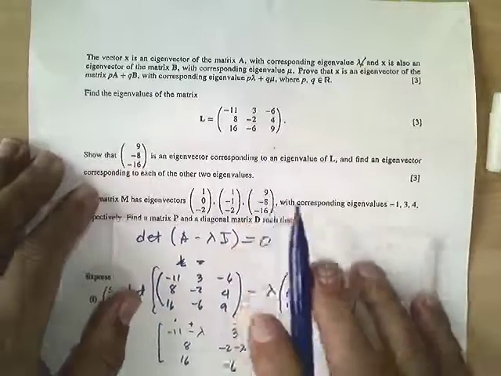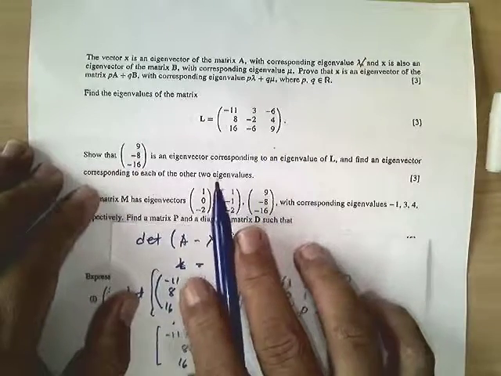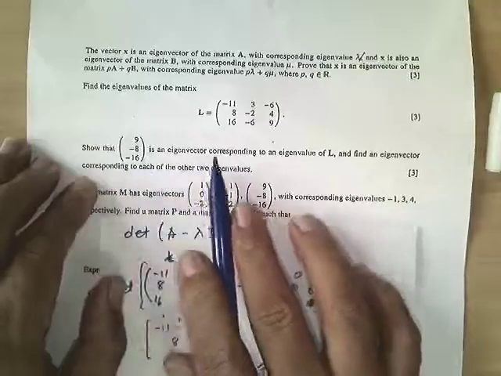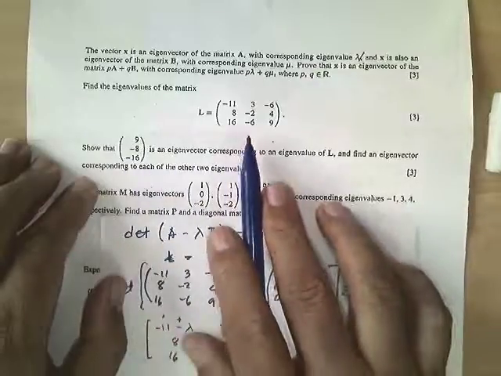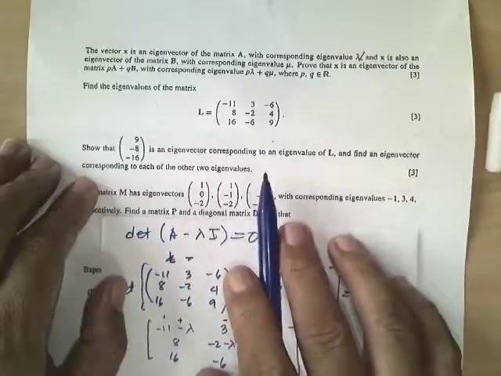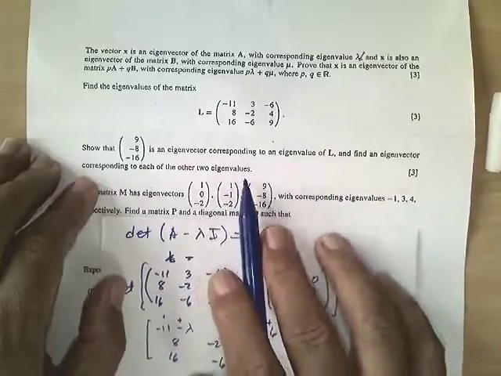So there's a follow-up question here: show that this is an eigenvector corresponding to eigenvalue L, and find eigenvectors corresponding to the other two eigenvalues.